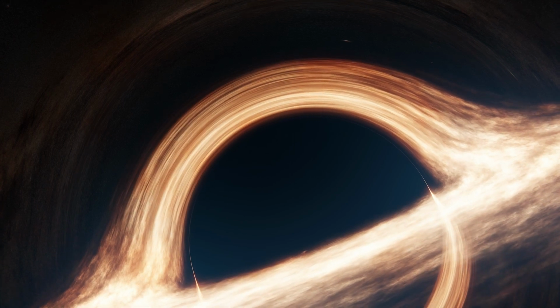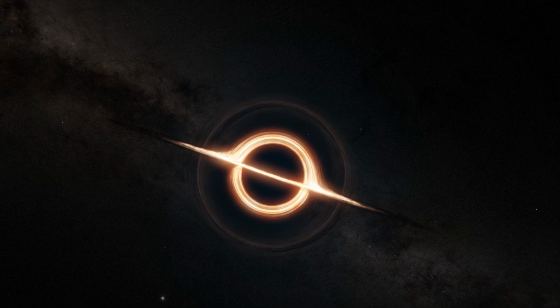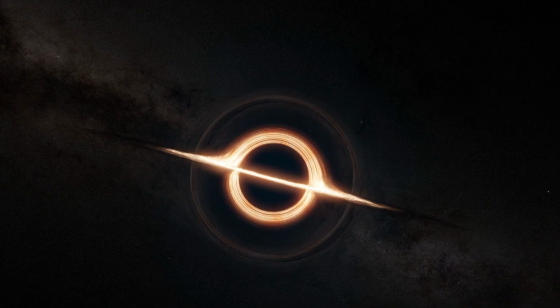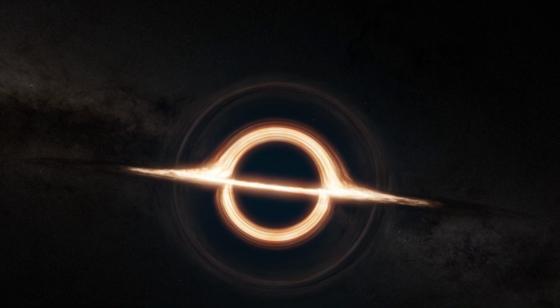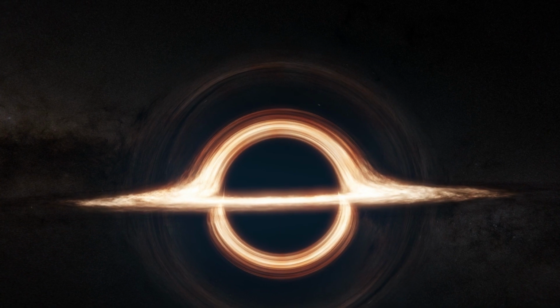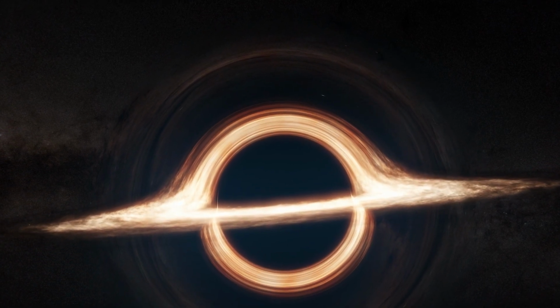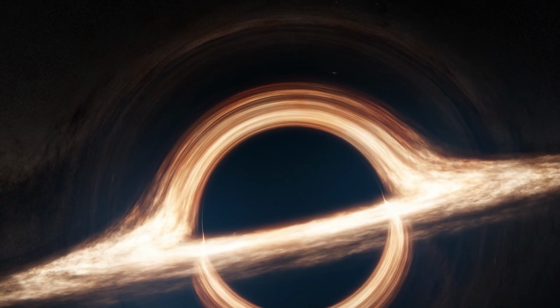Basically, the idea is that you're compressing a lot of mass into a very small amount of volume. The mass is the same, but the volume reduces. And once that point is reached, which we can calculate using the Schwarzschild radius equation, we'll get that black hole that we always wanted.